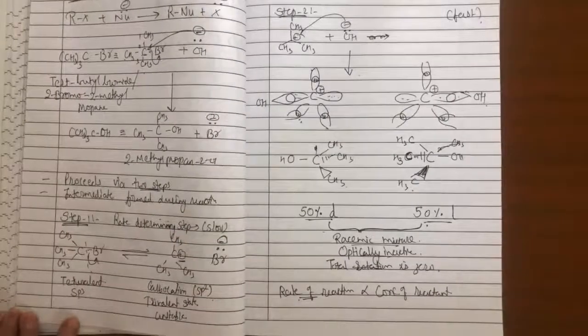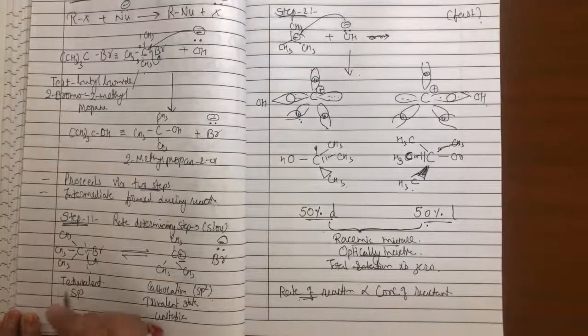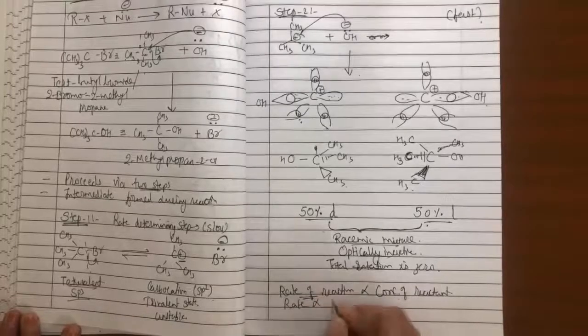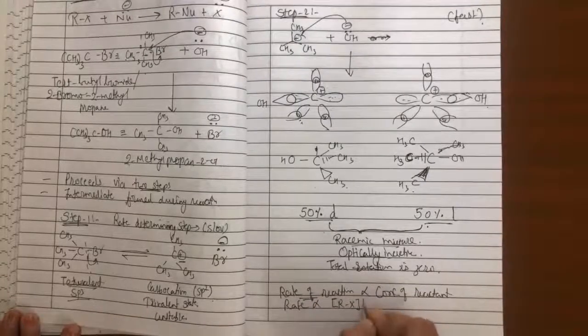So step 1 is rate determining step. If you see in first step, the reactant involved is only 1, and so here rate is proportional to only concentration of RX raised to 1. While in case of bimolecular reaction, that is proportional to concentration of both the reactants. So that is bimolecular. Here this is only dependent on concentration of one reactant, and so this is known as unimolecular nucleophilic substitution reaction.